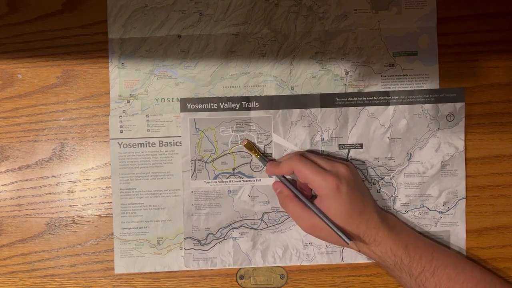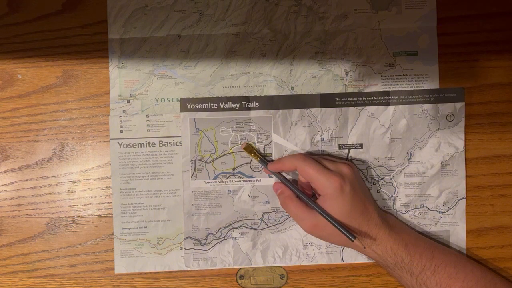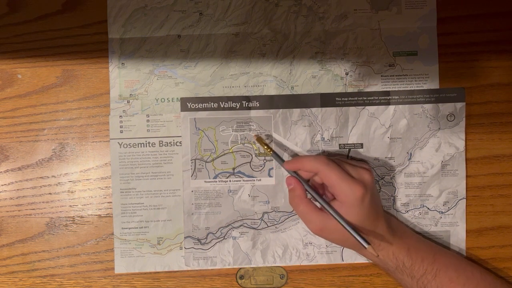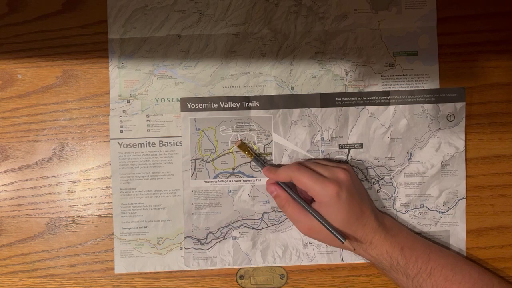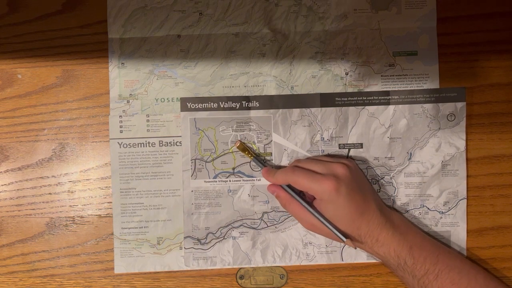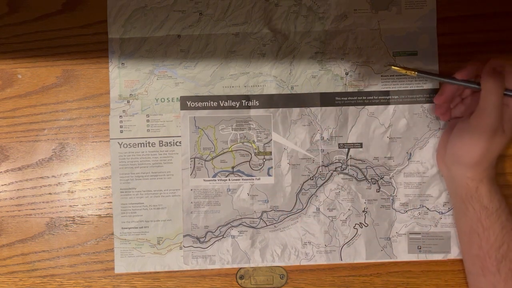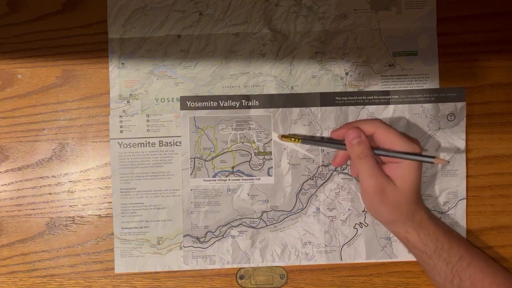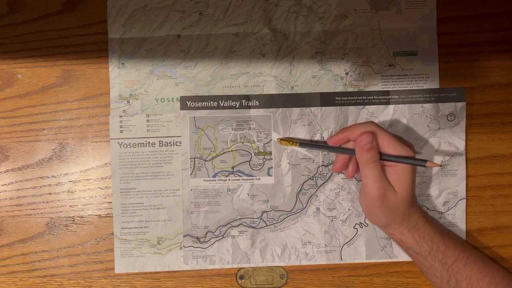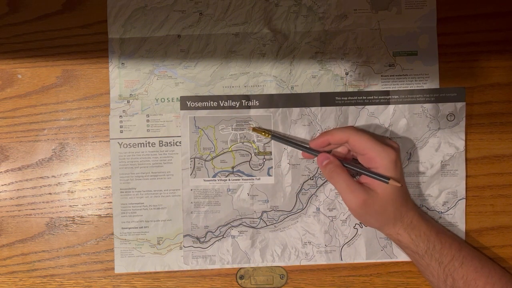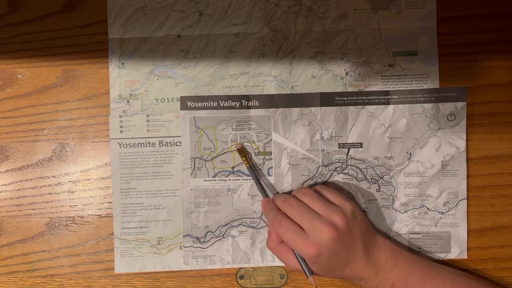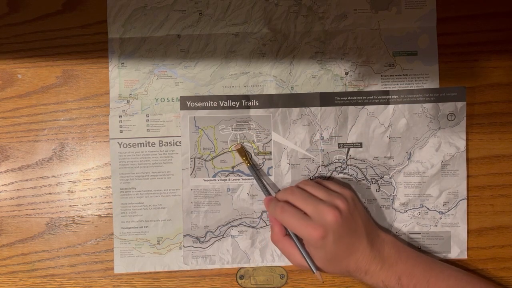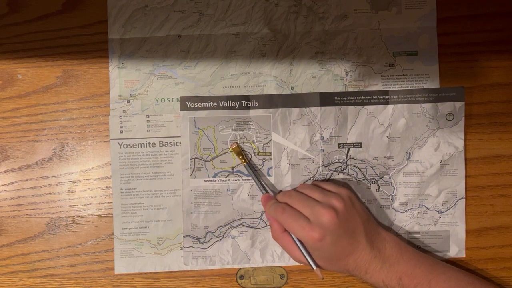There's the Exploration Center, which also has the bookstore and a theater. There's the museum and Indian village, displaying information about life before the advent of Europeans. And finally, the cemetery and the library.